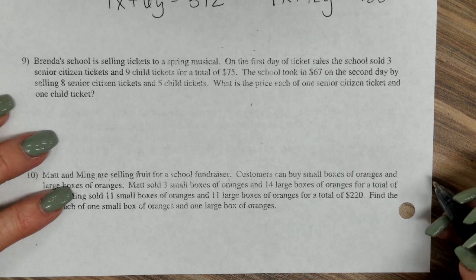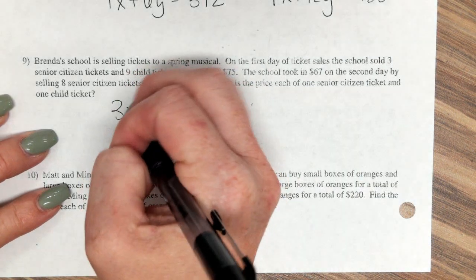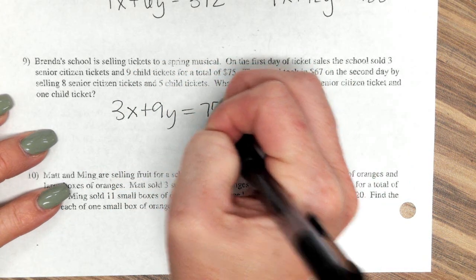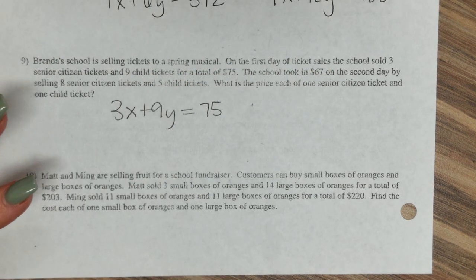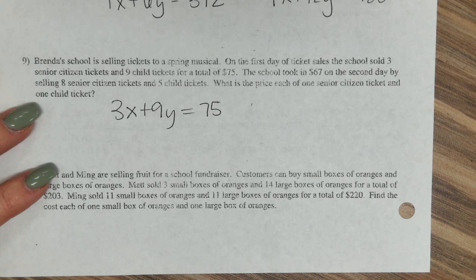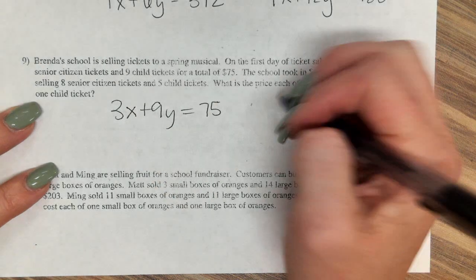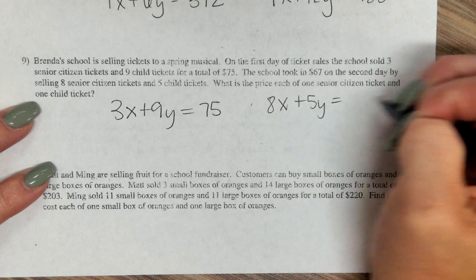How am I going to set up the first day? 3x plus 9y equals 75. Good. Abigail, have I heard from you? All right, you going to do the next one for me? Perfect.